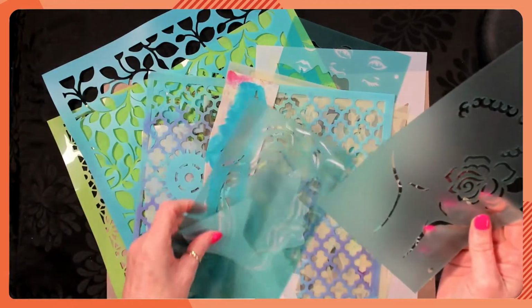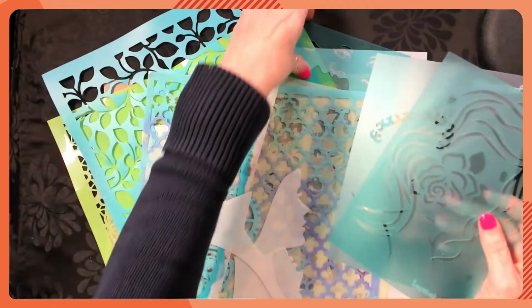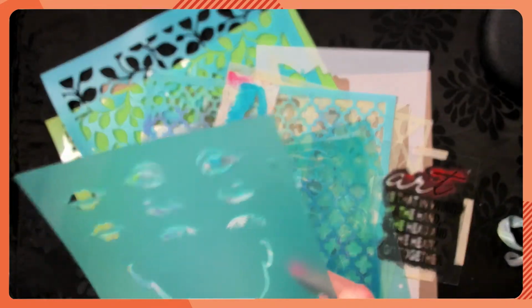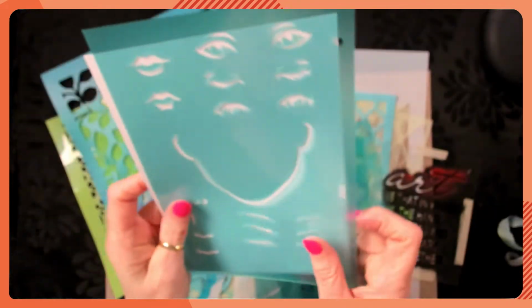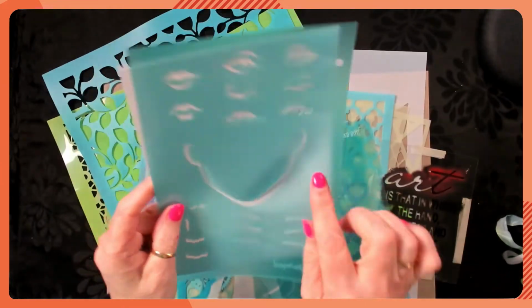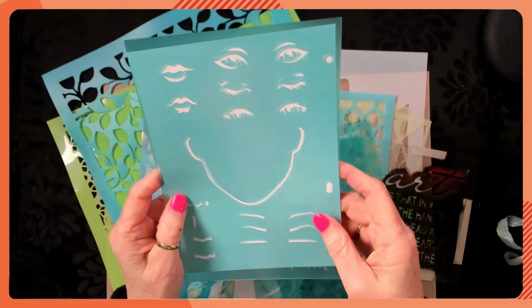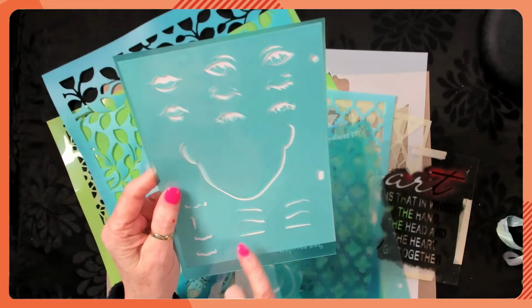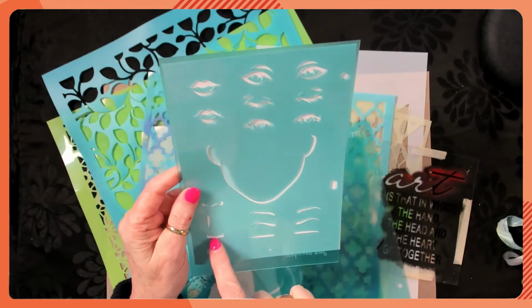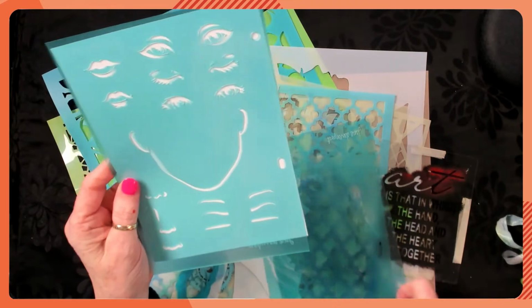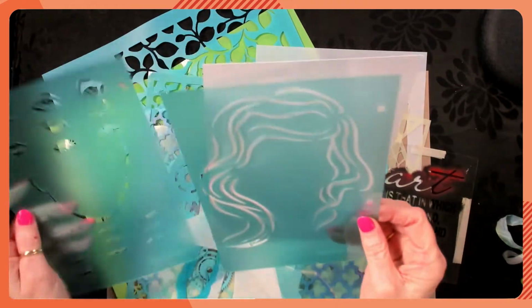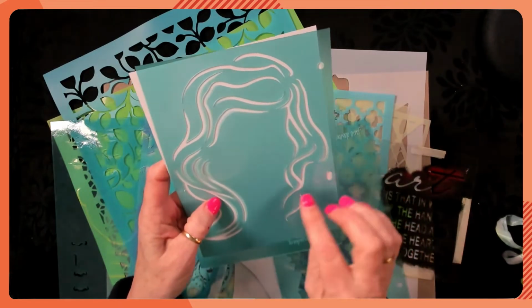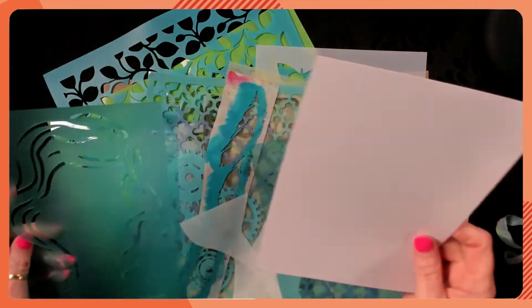Now these ones are a building block. So you can use the stencil here, and I'll just put the white behind it so you can see how to build up a face. If you can't draw, this is a good one to do a face on one of your projects. So you've got eyelashes and eyes, different noses, and then you can build the hair on top of that. So you can put some hair on. If you don't want it quite so long, you can stop earlier.